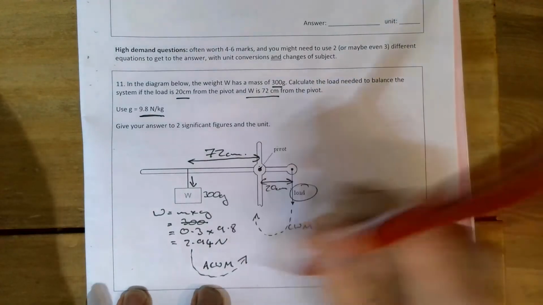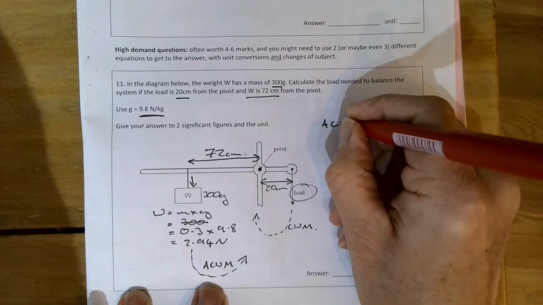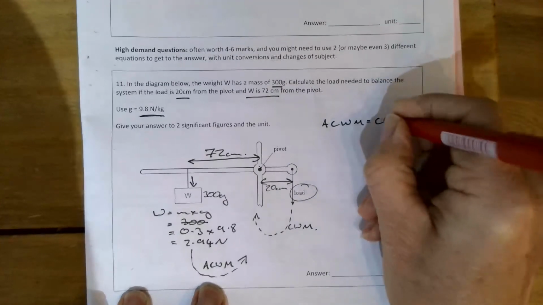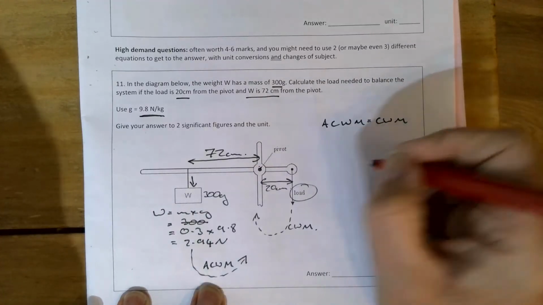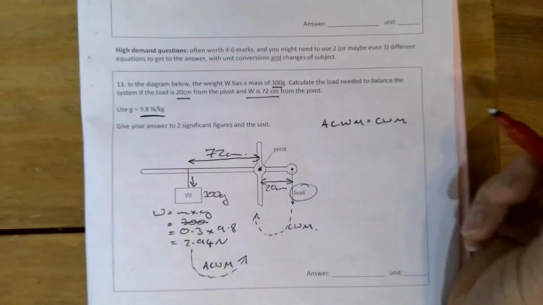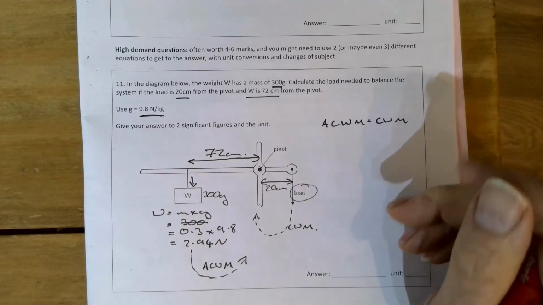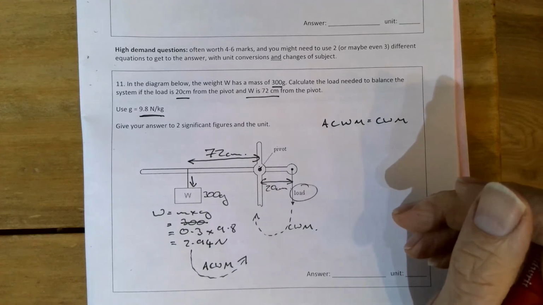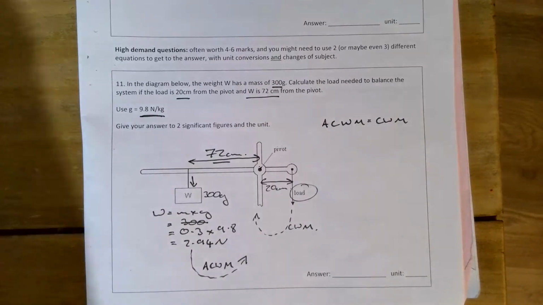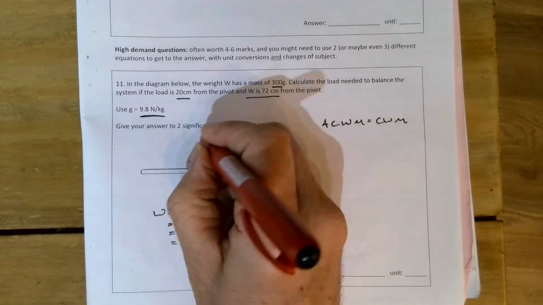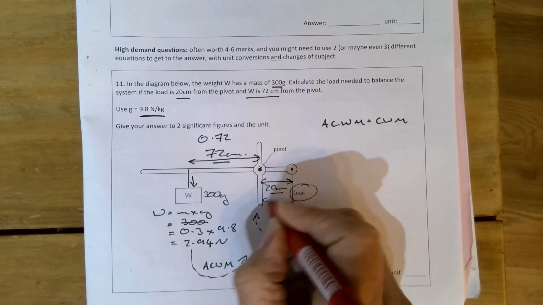Right, anti-clockwise moment then, from principle of moments. Anti-clockwise moment is equal to clockwise moment. So let's have a look. We've got 72 centimeters. Now we could work this out in newton centimeters, but that wouldn't allow us to work things out in newtons. So what we need to do is take these 72 centimeters and convert it to meters. So 72 centimeters is 0.72 and 20 centimeters is 0.2.